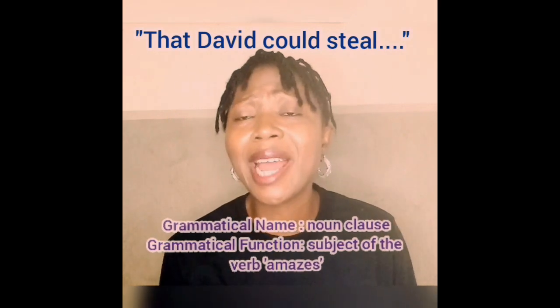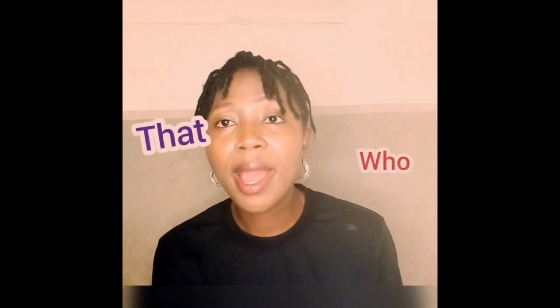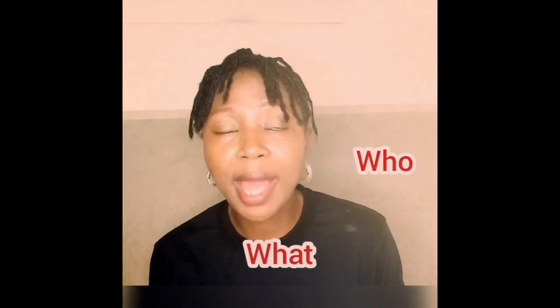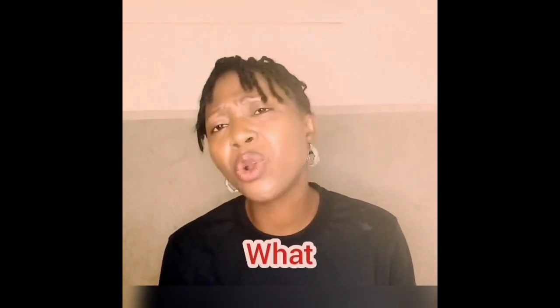Before then, I need to let you know that we have markers that are used in introducing noun clauses. We have 3 markers, that is 3 words that are usually used to introduce your noun clauses. We have that, who, and what. Usually you have your noun clause introduced by any of these markers.